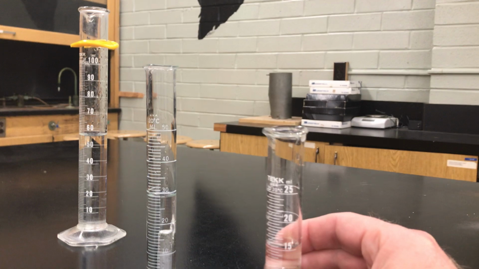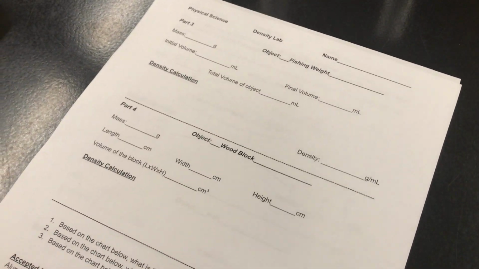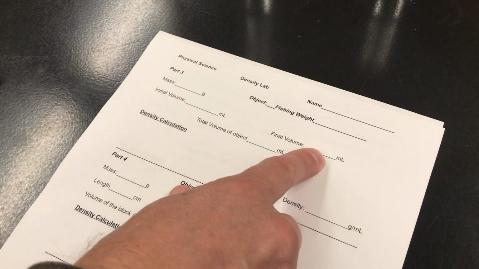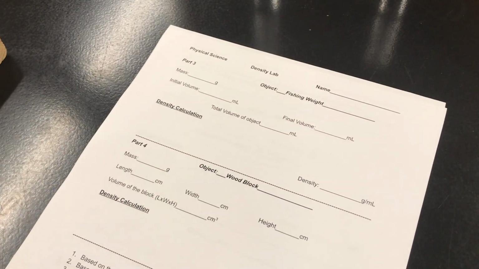Okay, 14.5 milliliters. All right, the nice part about having this on video is you can always go back and replay it and get some amounts you might have missed. Final volume is 14.5 milliliters.